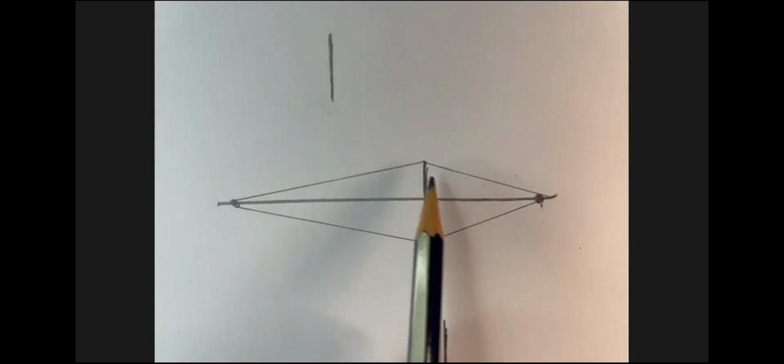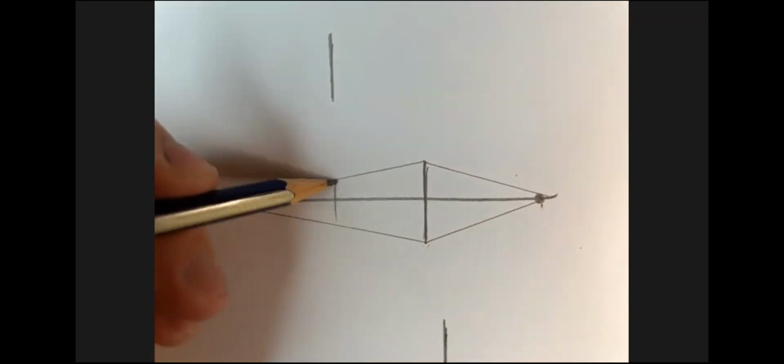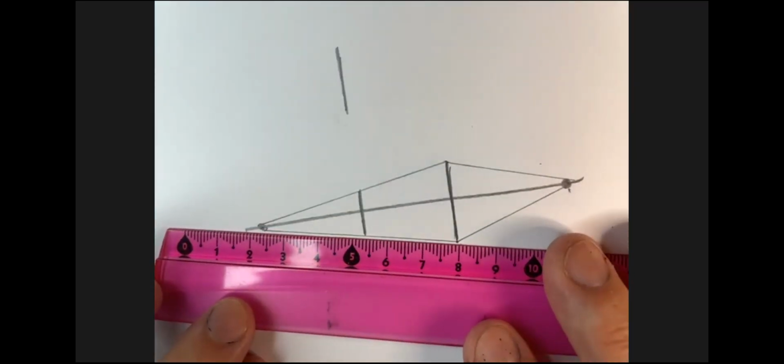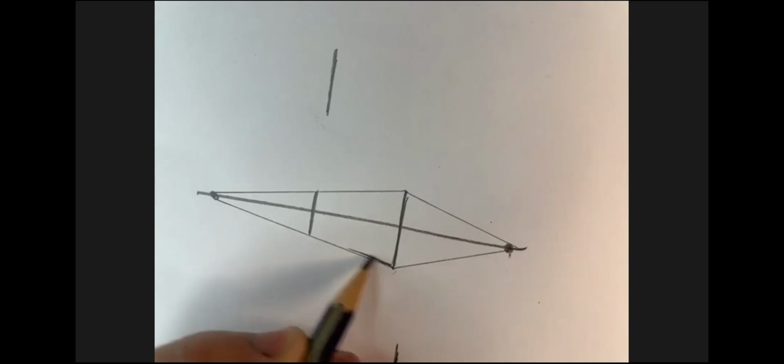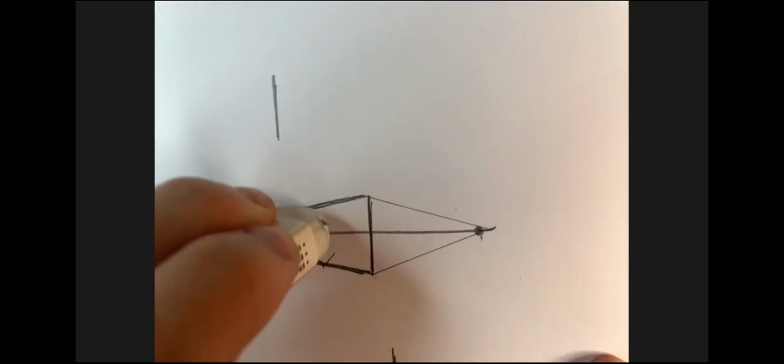Now, so we've got our perspective on this side and our perspective on that side. This is going to be our shape here. So we've got one line. Let's put in another vertical here. So then that becomes, well, I don't have to rule that, you can thicken that up. That becomes one side of our shape. And I'll rub out the horizon line in the middle.